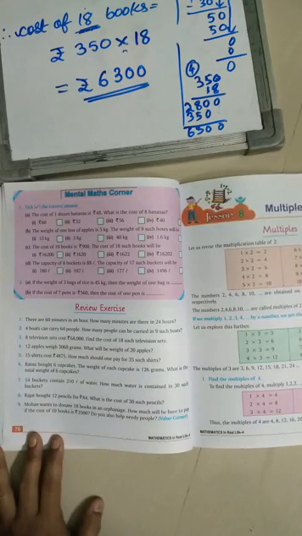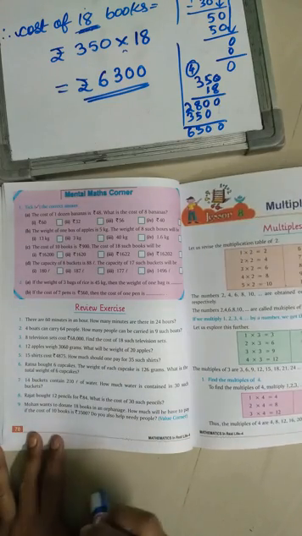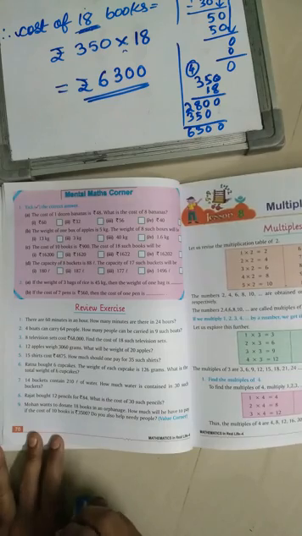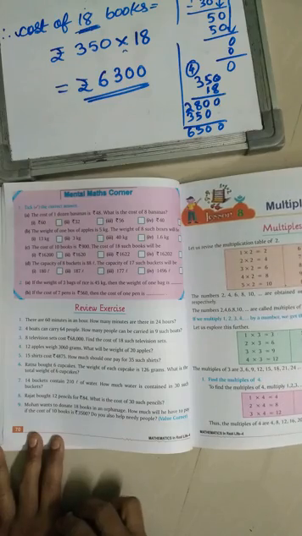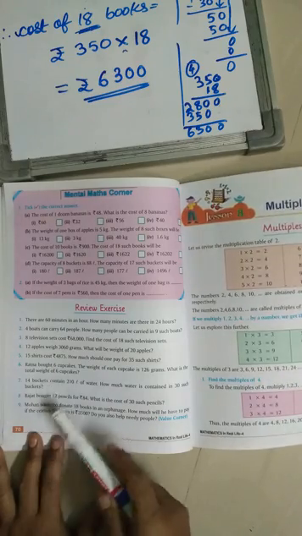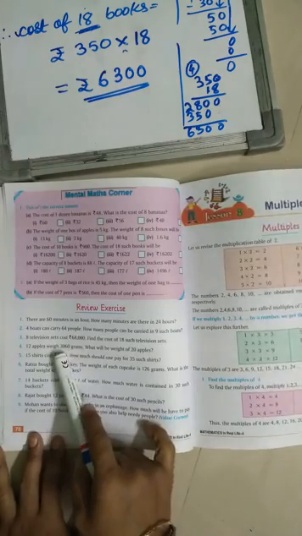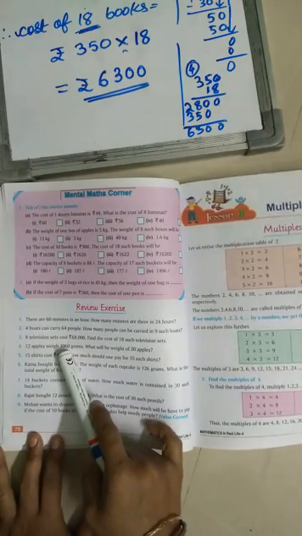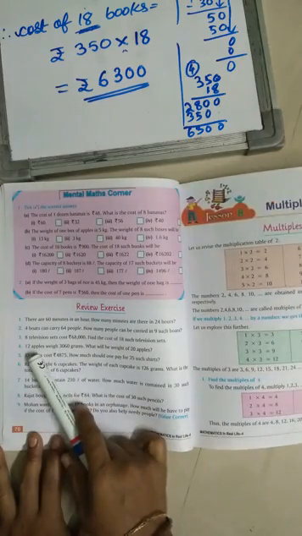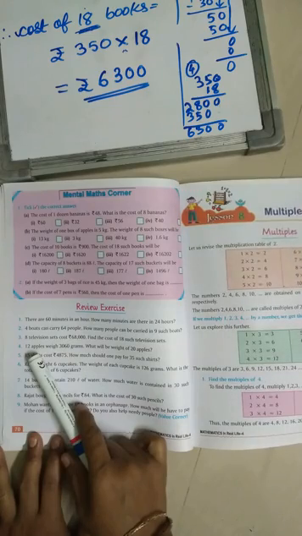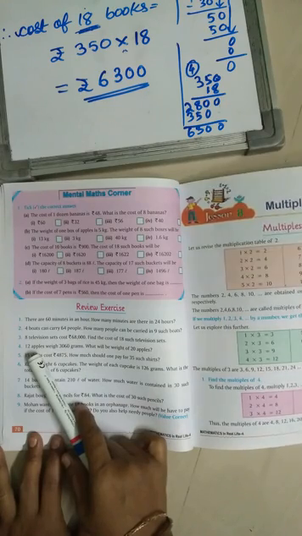Question number 4: 12 apples weigh 3060 grams. What will be the weight of 20 apples? To find the weight of one apple, what you have to do?